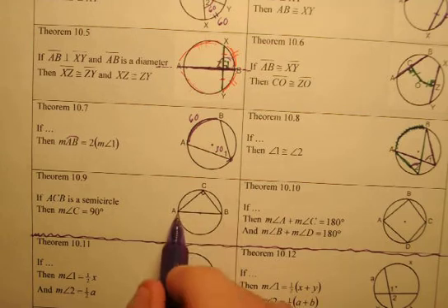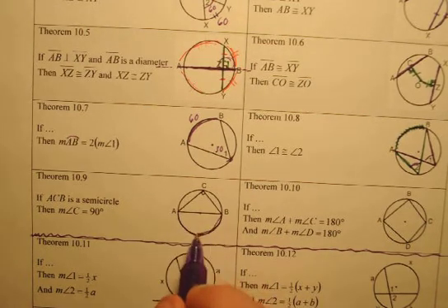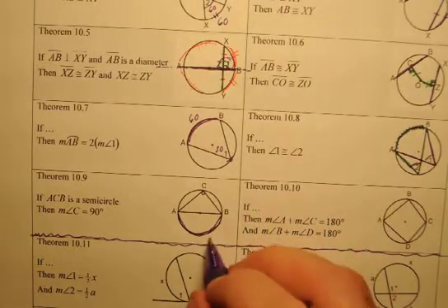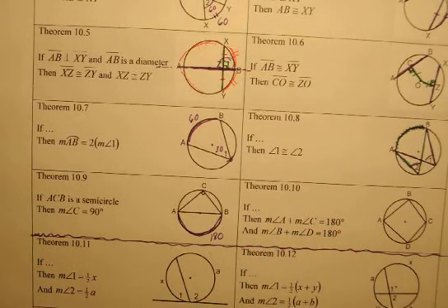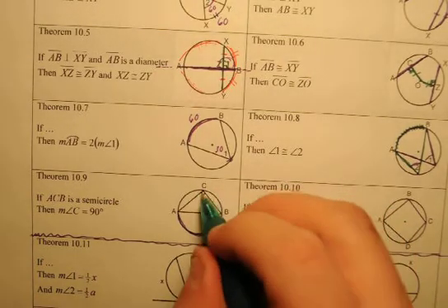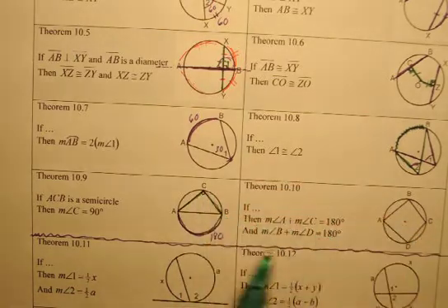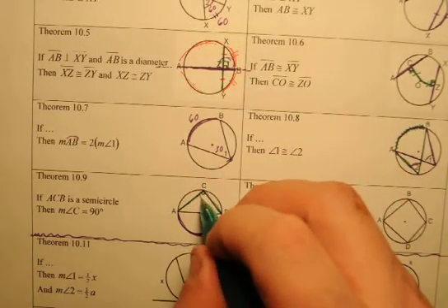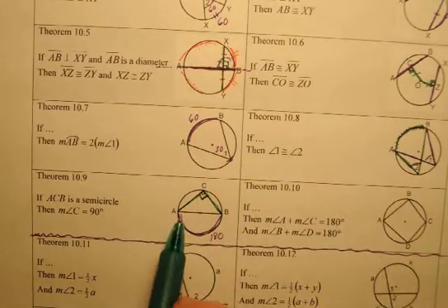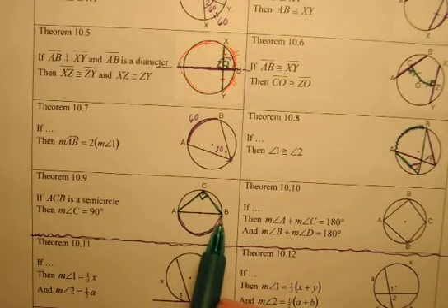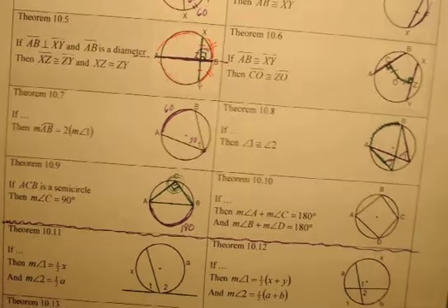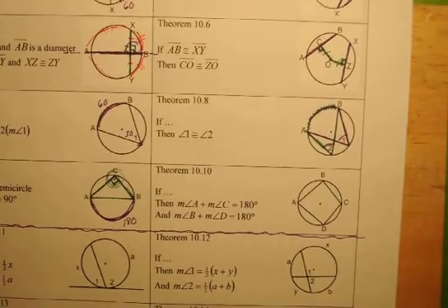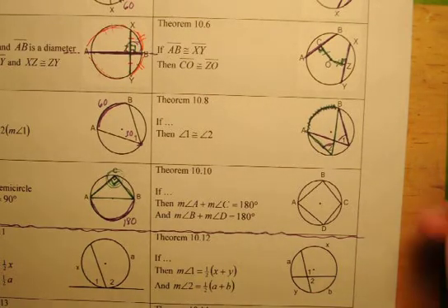It says if this is a semicircle, it's 180 degrees, right? So that means that the angle, just like up here, if this is 60 and that's 30, if this is a 180, this will always be a 90 degree angle. So if you see a diameter in there, or you see a semicircle, this will always be a 90 degree angle.